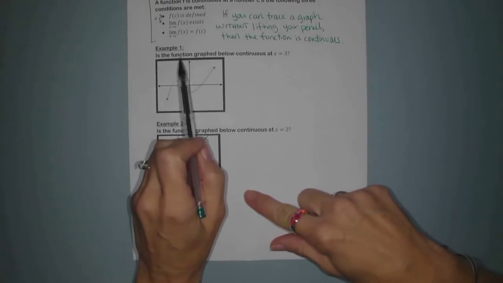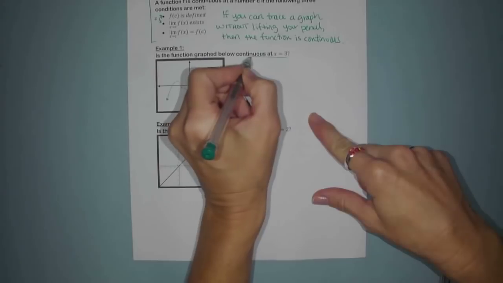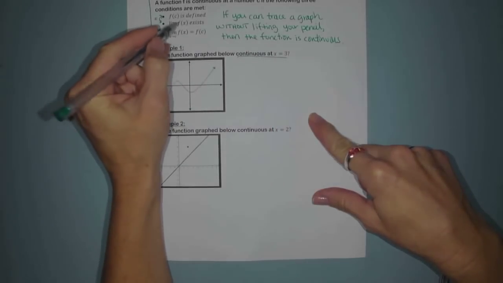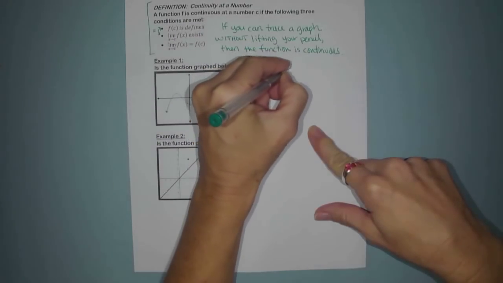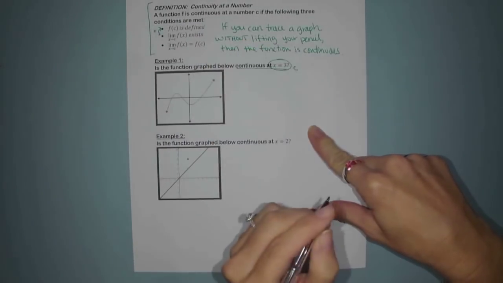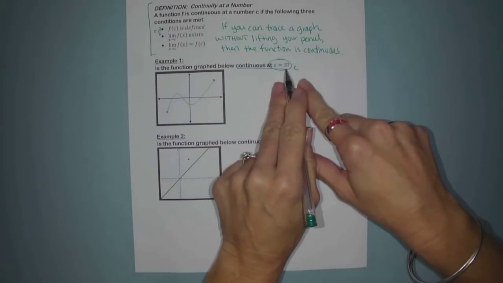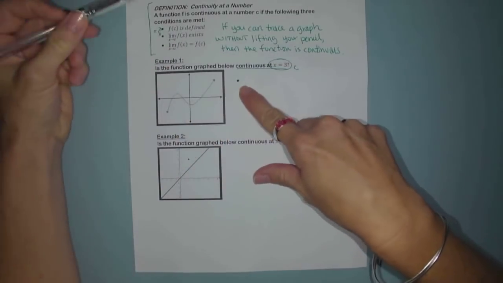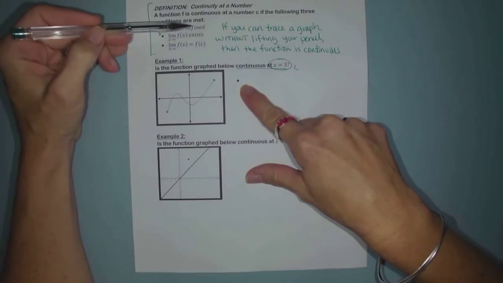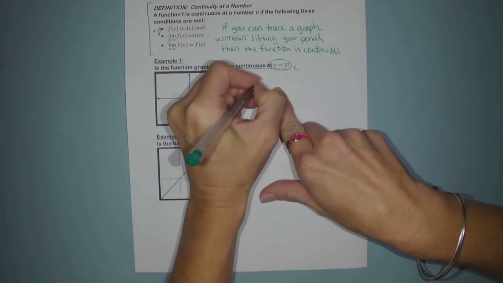It says, is the function graph below continuous at x equals 3? Okay, so in our definition, we see this c value. Whatever x value you're testing, that's your c value. So when we run through the definition, everywhere we see a c, we're going to replace it with a 3. Let's do our first bullet. The first bullet says f of c must be defined. So let's do f of 3.